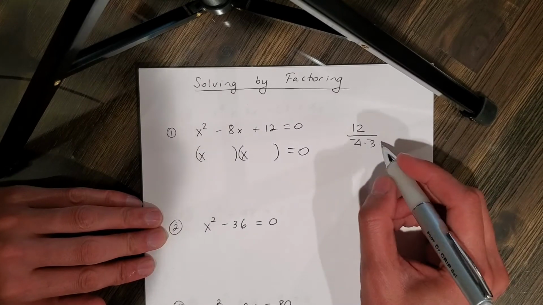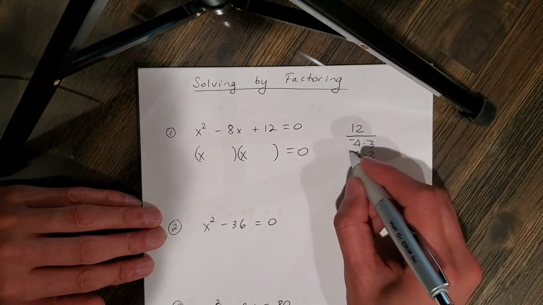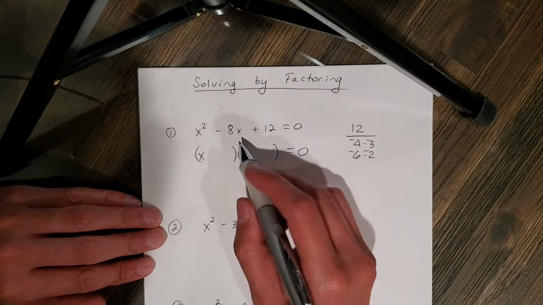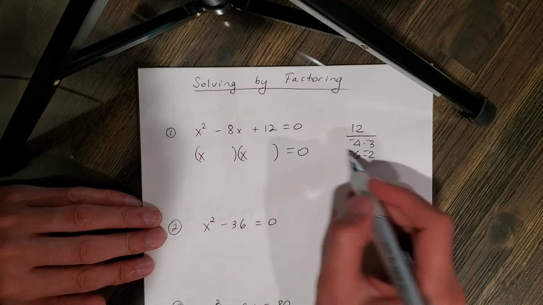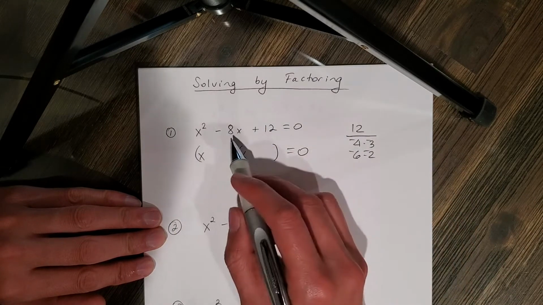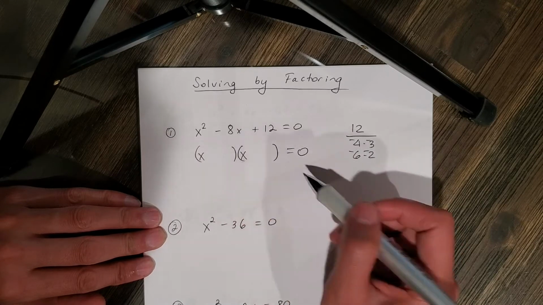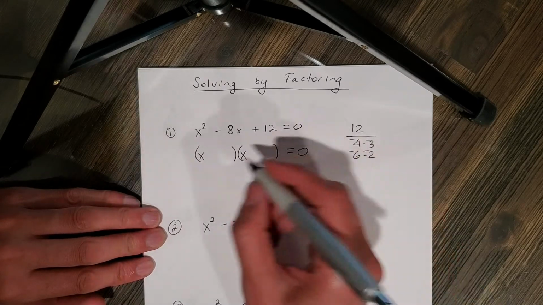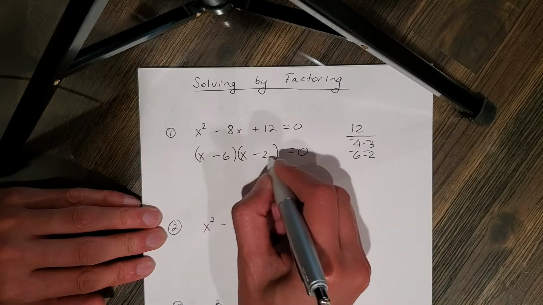So that's not going to work, 4 times 3. What about 6 times 2? There it is. Negative 6 times negative 2 is going to be 12, and then negative 6 plus negative 2 is going to be negative 8. So let's go ahead and put negative 6 here and negative 2.